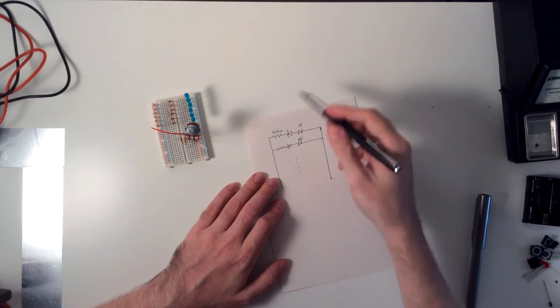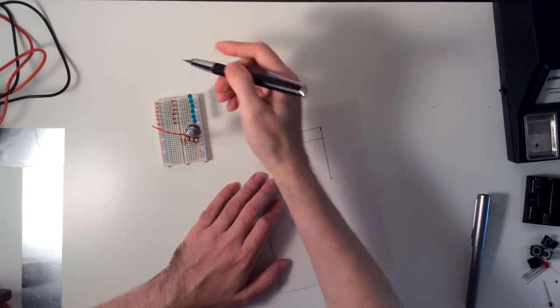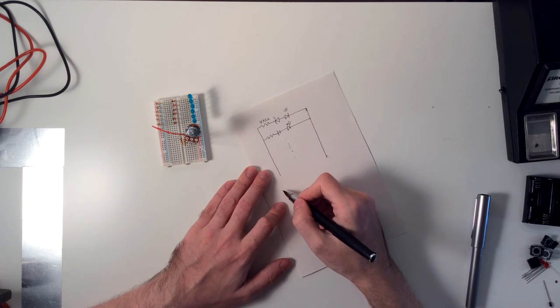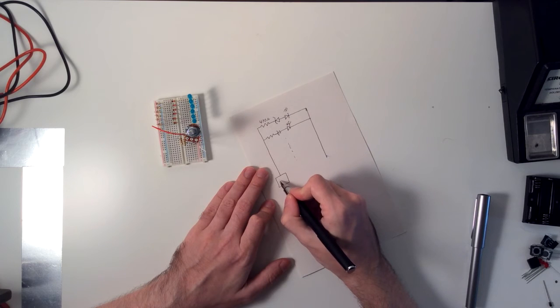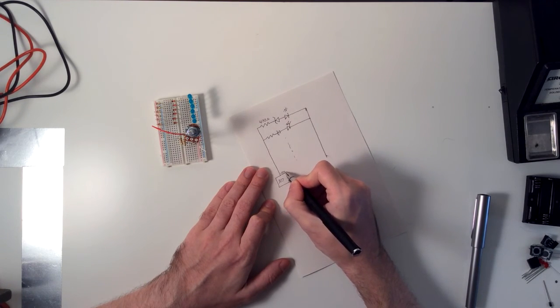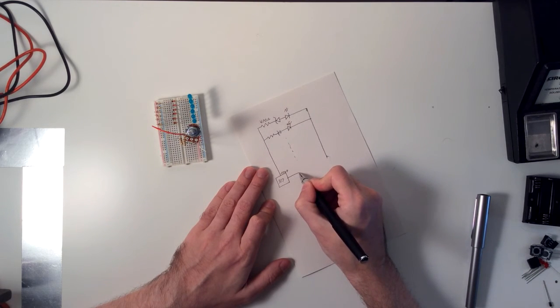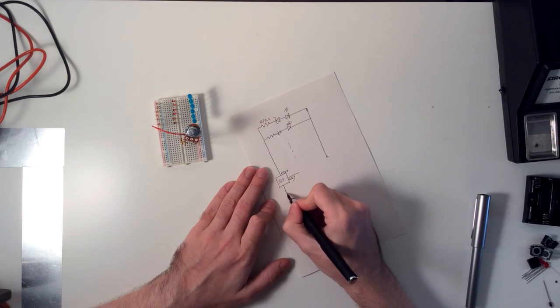And you can use as many Zener diodes, as many LEDs as you want, just as long as you get the calculations for the voltage correct there. And then that's coming into my little LM317 here. This is the V out pin. This is the voltage adjust pin here. And then this is the voltage in pin.